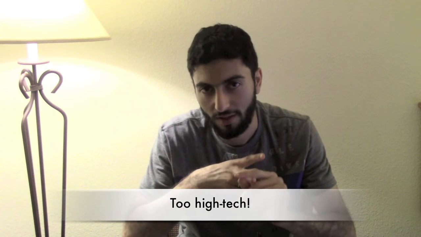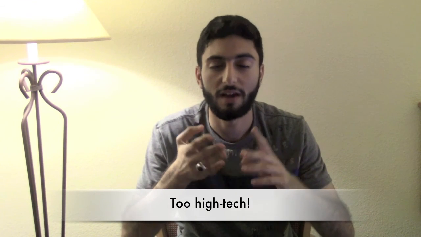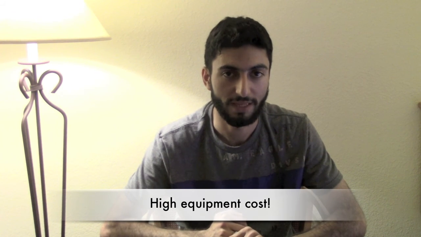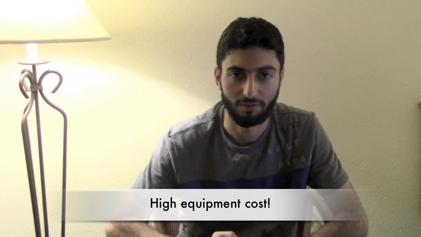On the other hand, there are two main disadvantages that are connected to each other. The first one is that it requires very high technology, which will generate very high pressures, and this high technology is not accessible to many countries, especially poor countries. In addition, those high-tech devices are very expensive, so the startup cost of buying that equipment is a very tough thing compared to other methods.